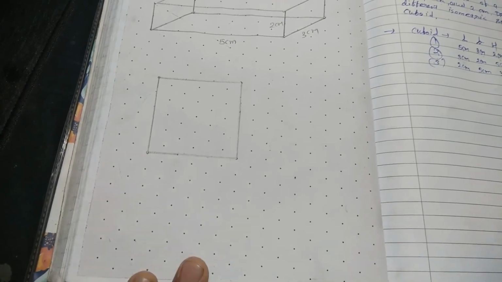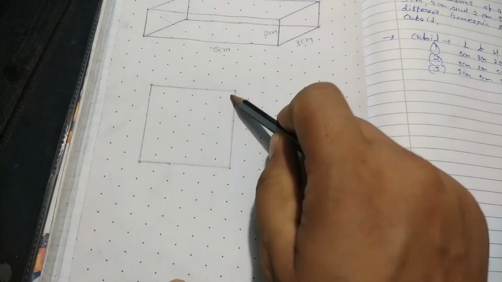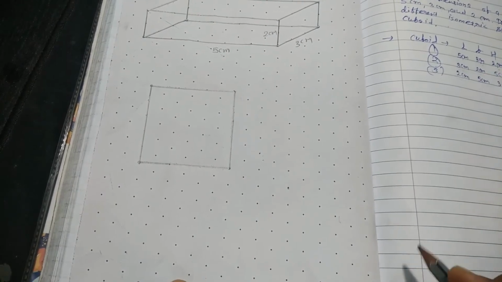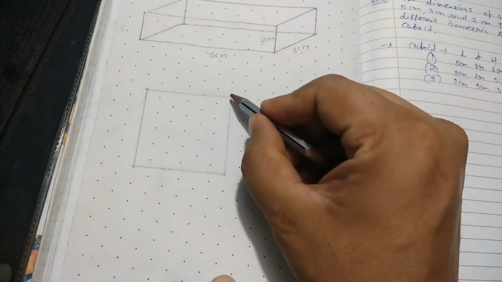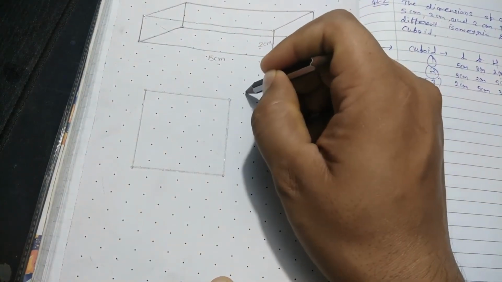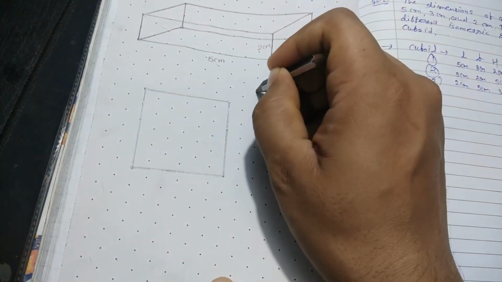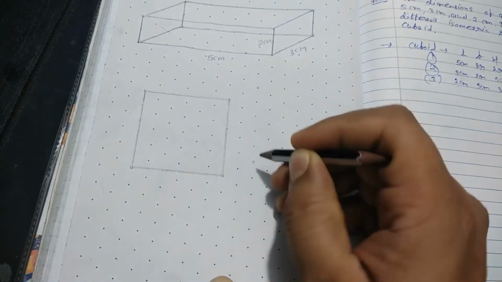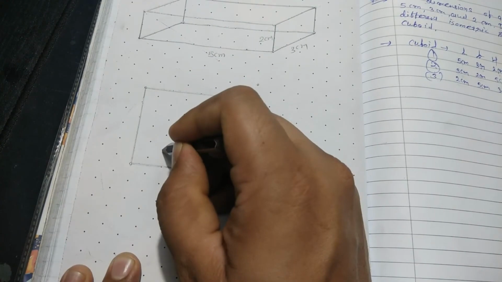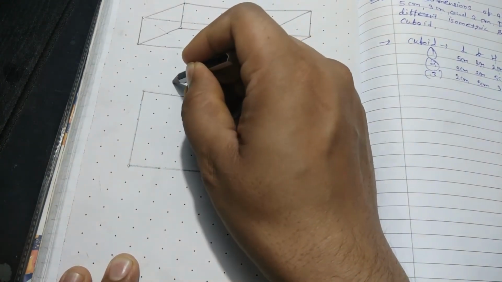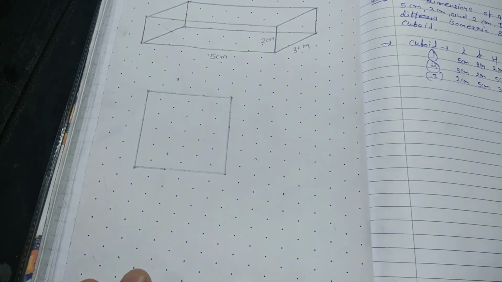Okay, done. Now we will draw the edges. Edges are nothing but the breadth. Here the breadth is given, it is 2 cm. So from this point we will draw a cross line till 2 points, 1, 2. Same way from this end point 1 and 2, from this end point 1 and 2, and from this end point 1 and 2. We will draw the edges.